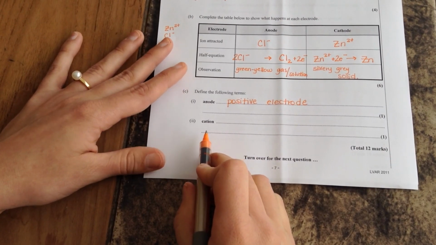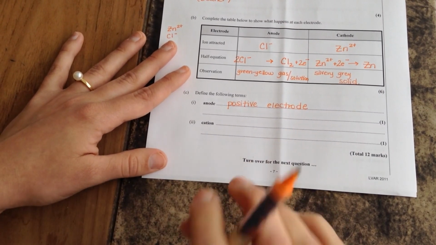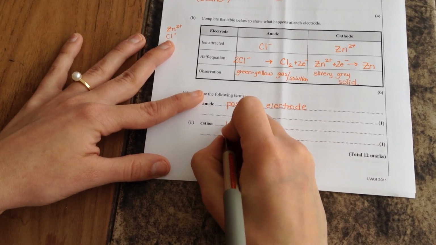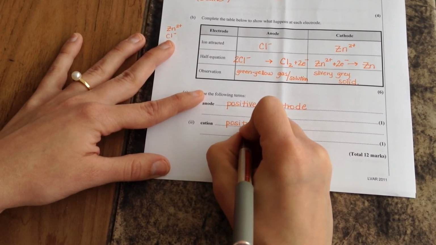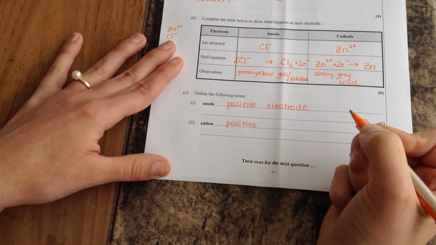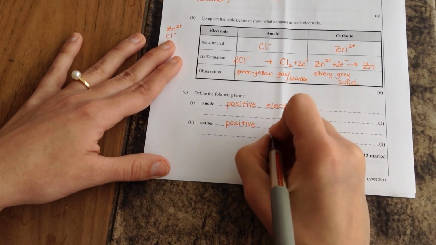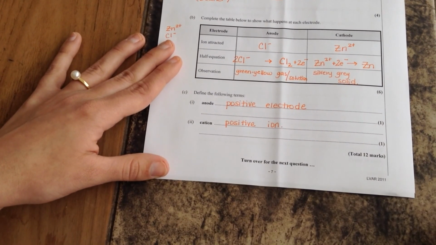Cation, okay. Remember, cats have paws. Cations are positive. So it is a positive ion. Okay?